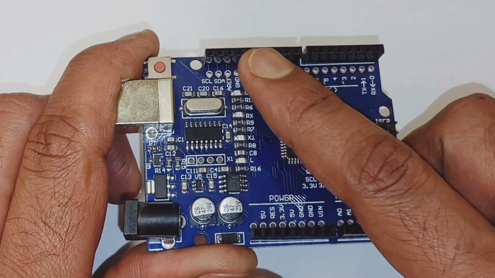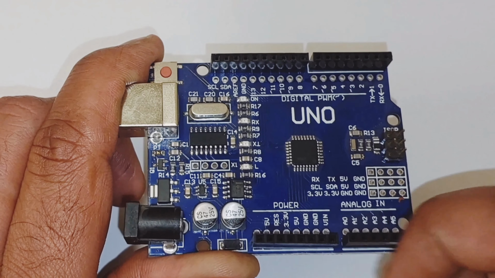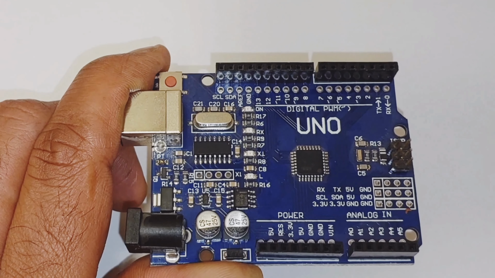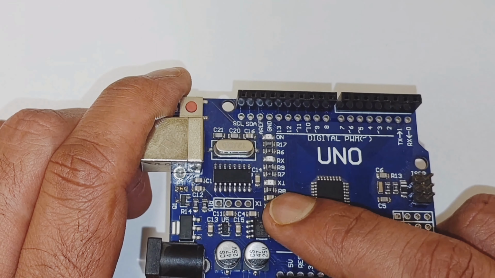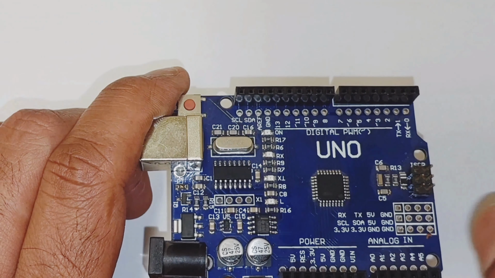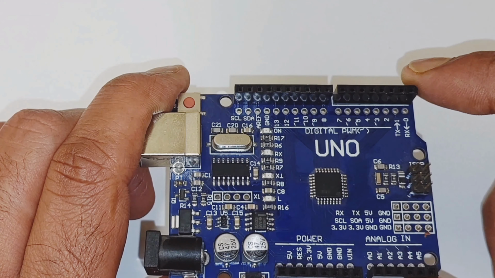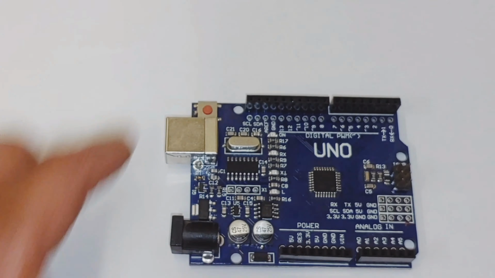Next, there are some connectors that we call pins. Some pins have specific functions and we will talk about them soon. The board also has some other components such as LEDs, a resistor and capacitors. These components help the board work correctly and provide feedback on what is happening with the board.